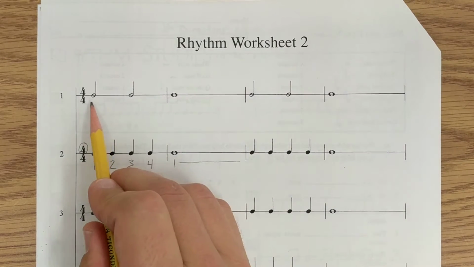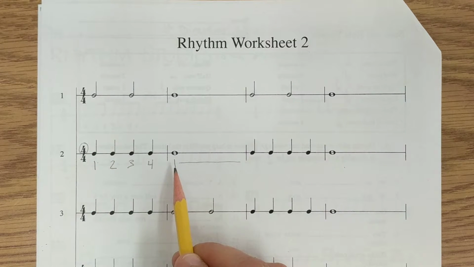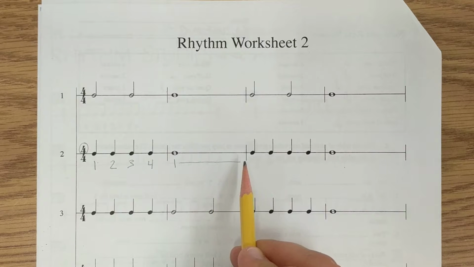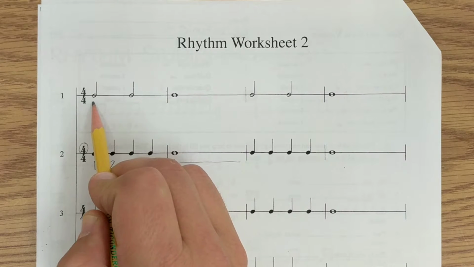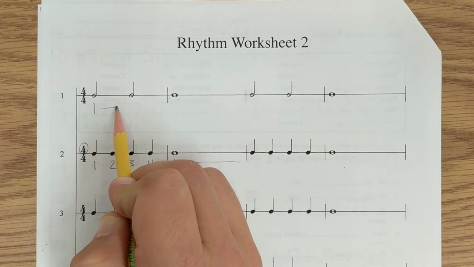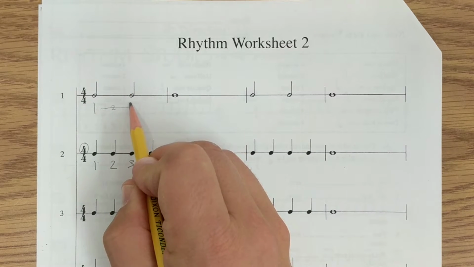Now, up here we have a half note which has just 2 beats. This was a whole note that took up all 4 of the beats in the whole measure. But the half note has 2 beats, so 1. Remember, you don't have to write this, but just remember beat 2 is part of that note, right? 1, that was 2 beats.